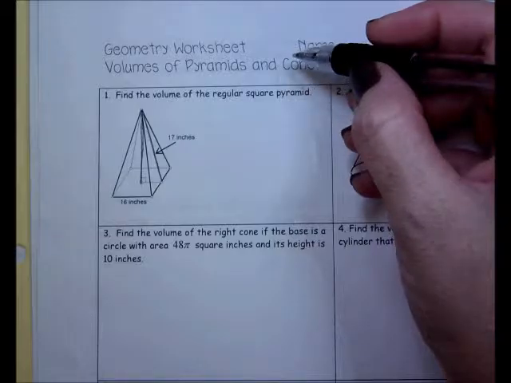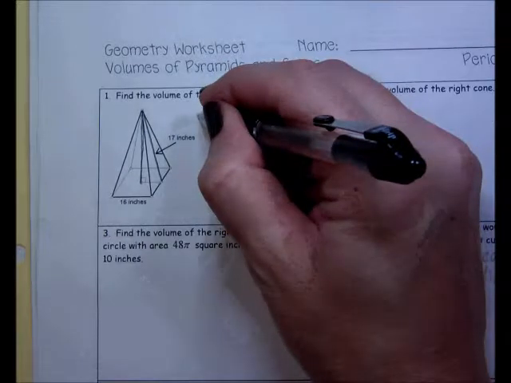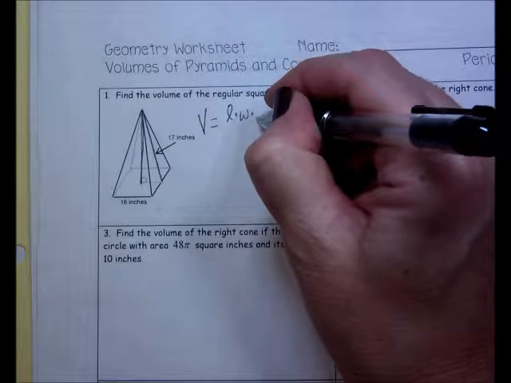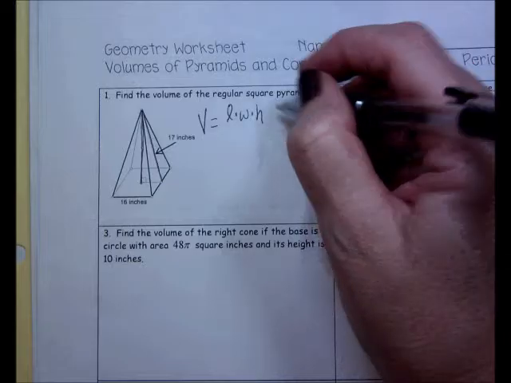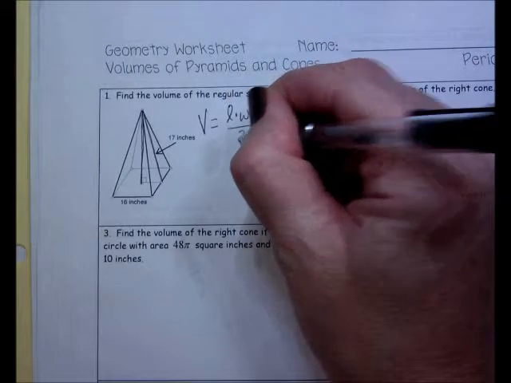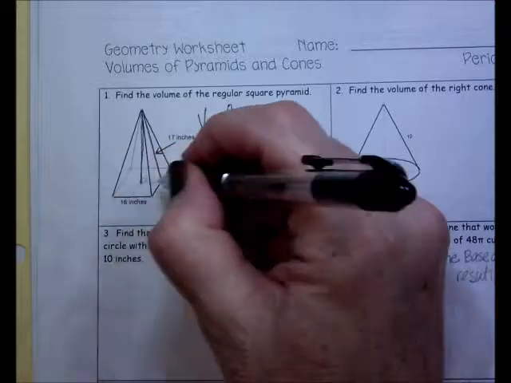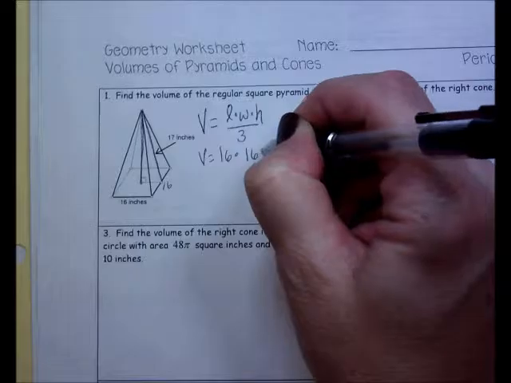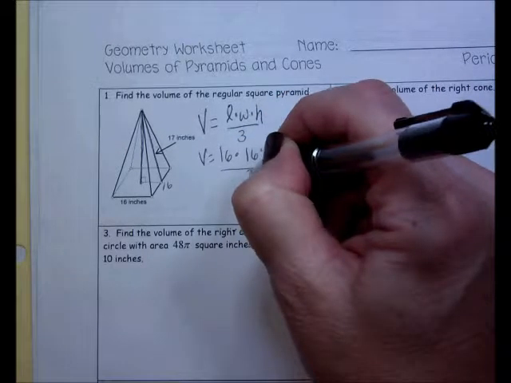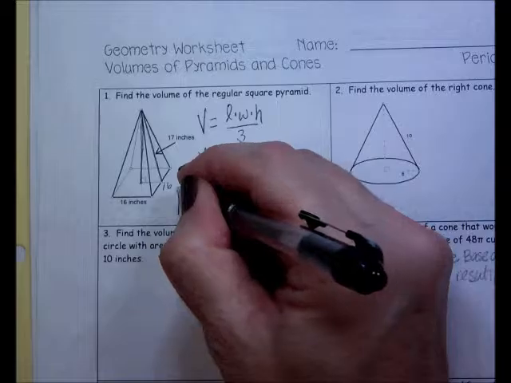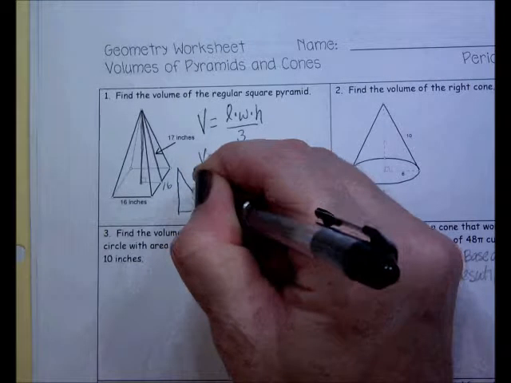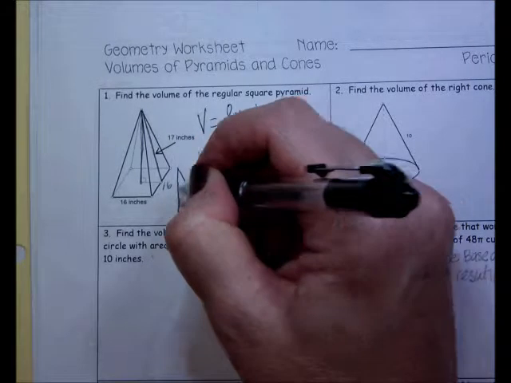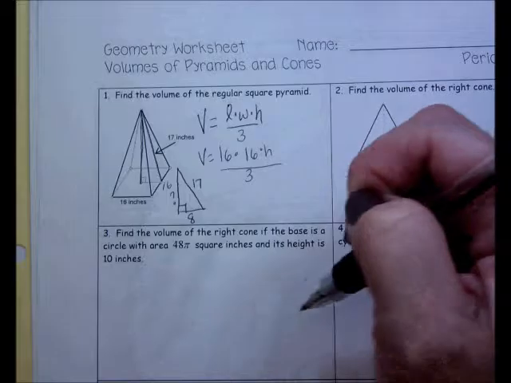So here it says the volume of a rectangular square pyramid, find it. So volume is equal to length times width times height divided by 3. And here it's a square, so my length and width are 16, but I don't know what my height is yet. So I have to use the Pythagorean theorem to solve for what the height is. Now I know this is 17, I know my base here is 8, okay, but I do not know what the height of my triangle is.